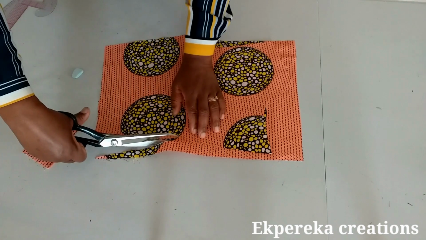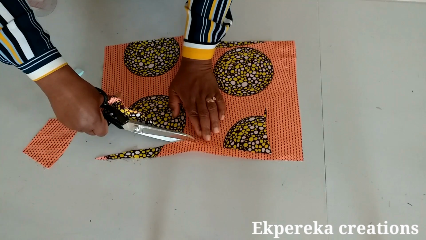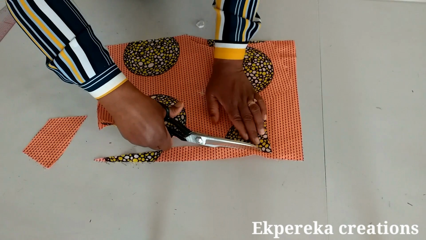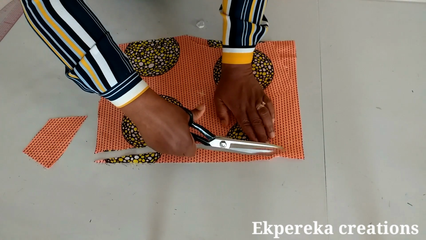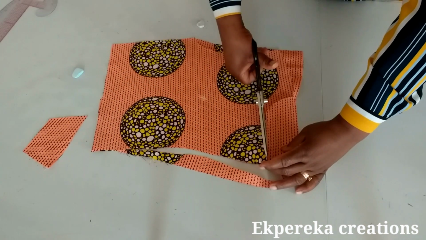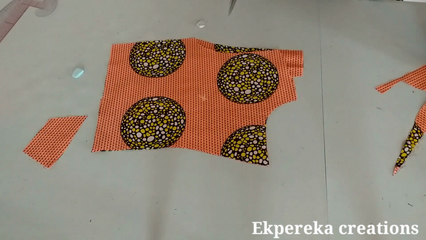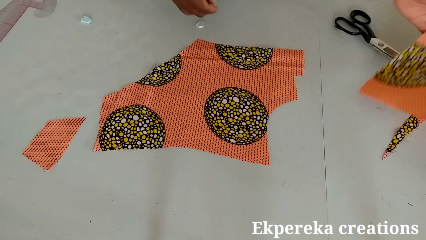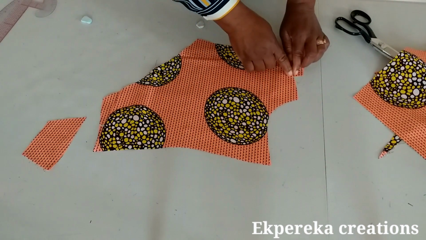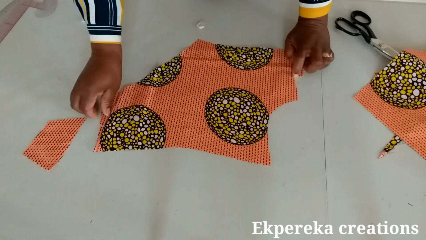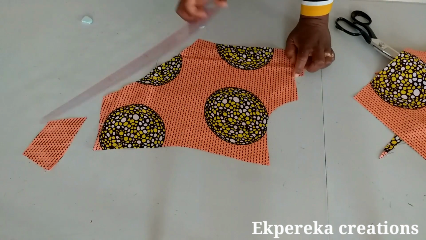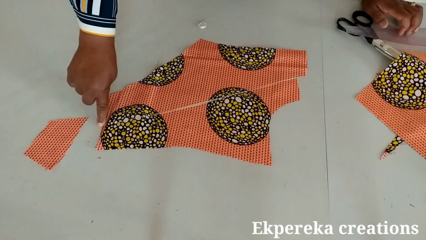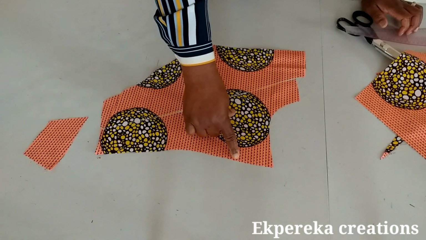I'm using the front pattern to trim the facing. So I'll remove the front pattern. This is 2.5 inches. I'll connect this 2.5 inches to this 2.5 inches. From this 2.5 inches here, I connected it to the 2.5 inches on this side. I will cut it. This is the facing.